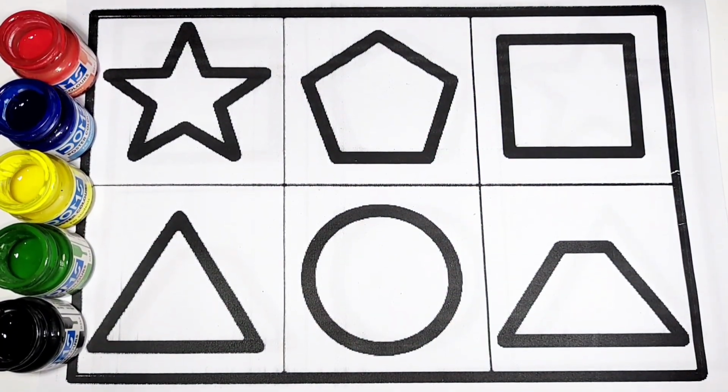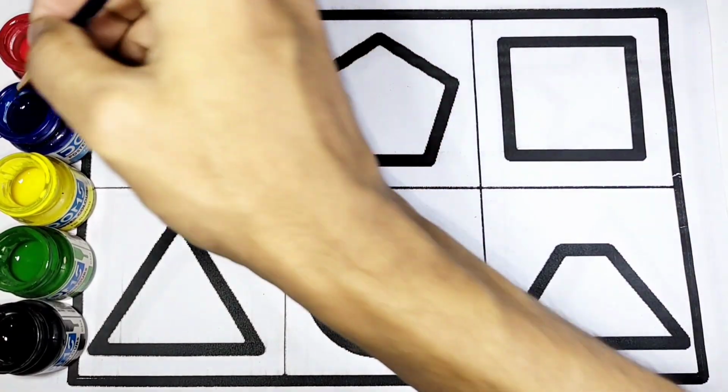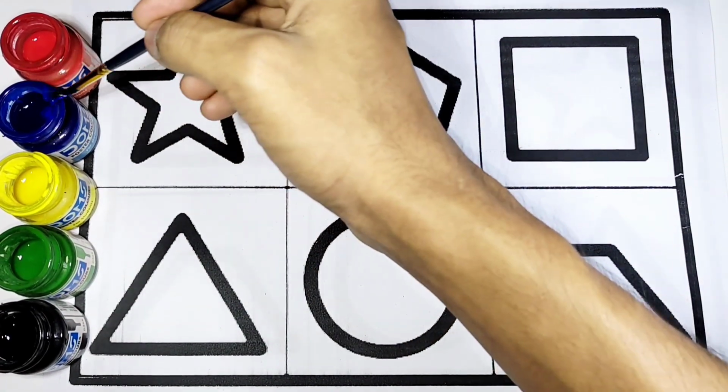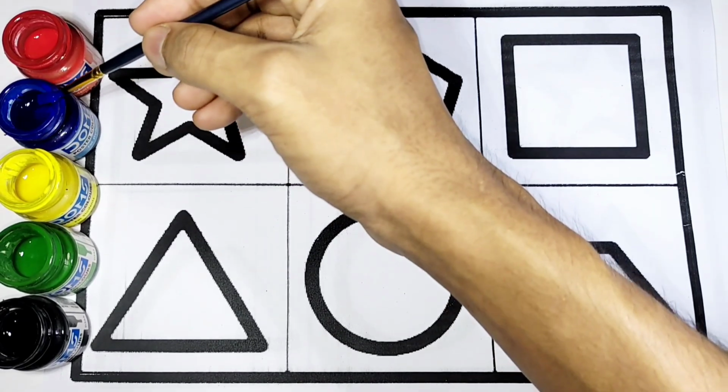Today we draw and color 2D shapes. First we are using and mixing the color of blue. Kids, now we're coloring the shape of star.